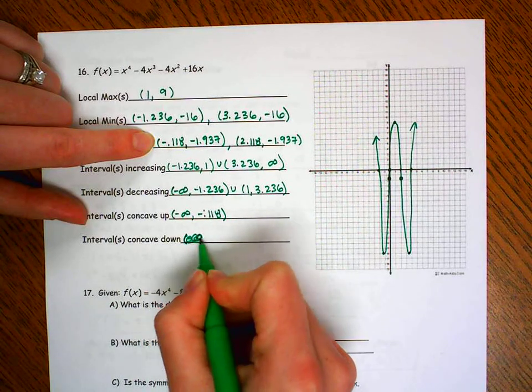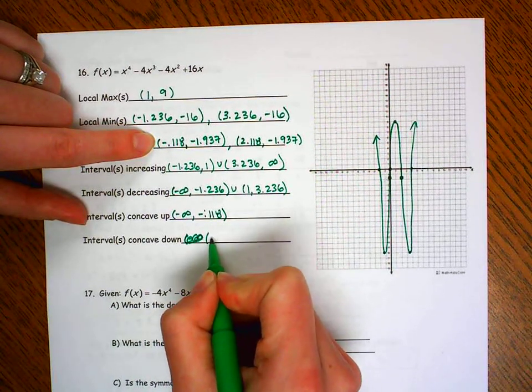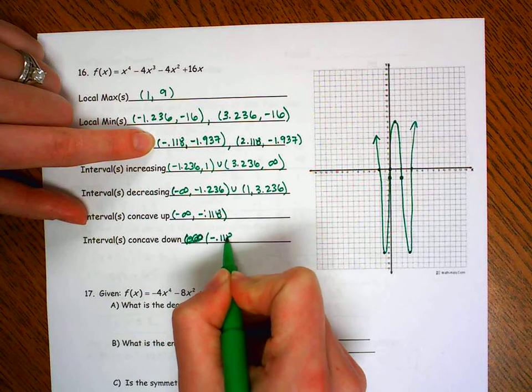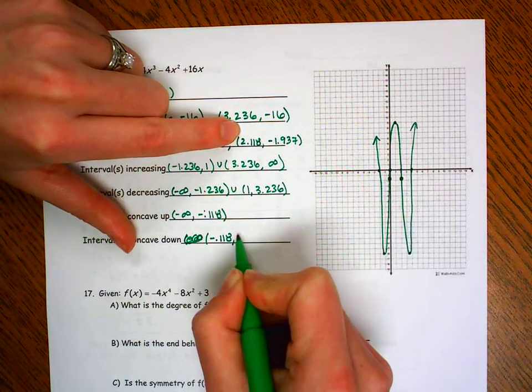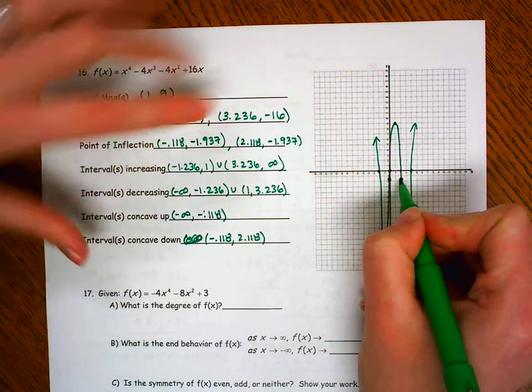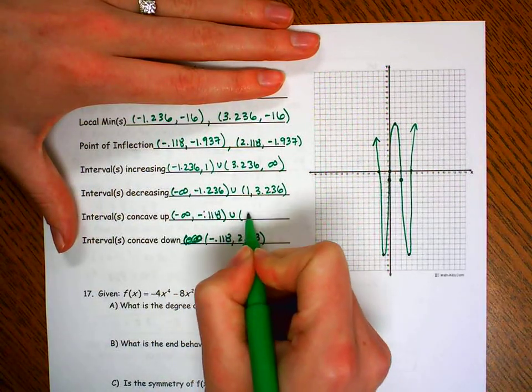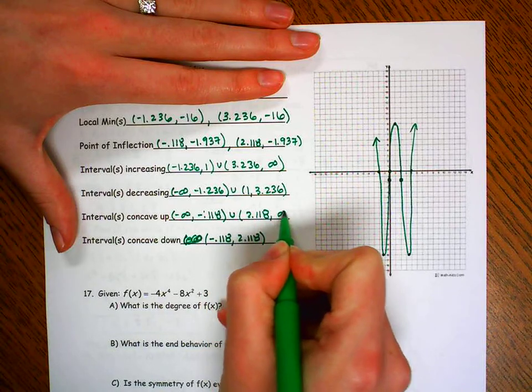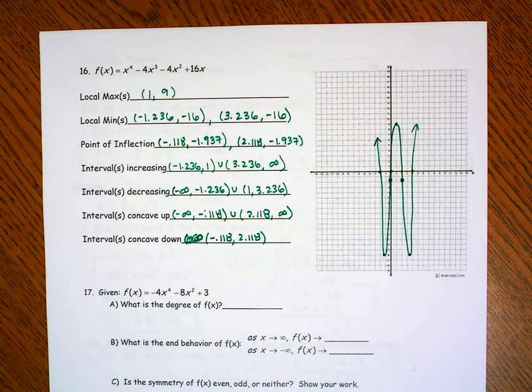But then from my first point of inflection to my second point of inflection, I'm concave down like a frown, right? And then starting up again from my next point of inflection, all the way till infinity, I'm concave up again. Okay. Ooh, that was fun, wasn't it?